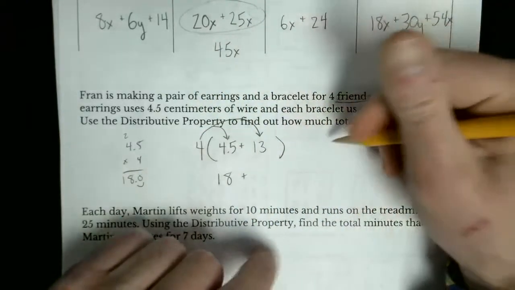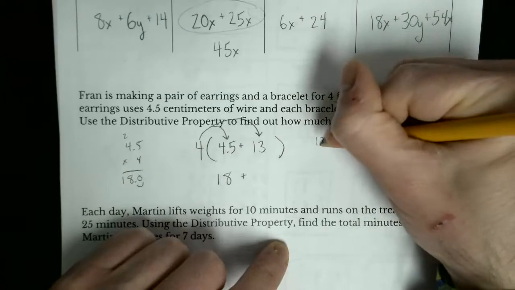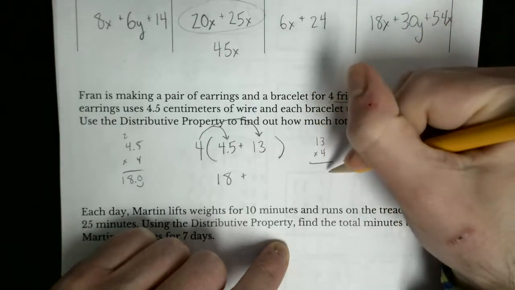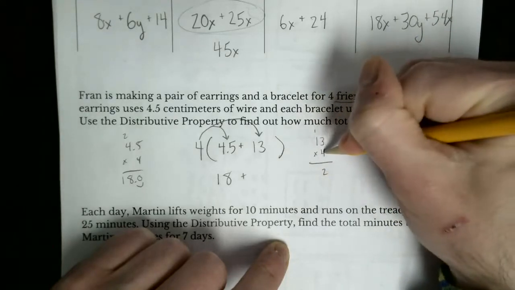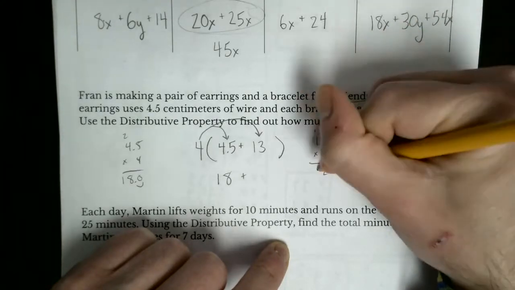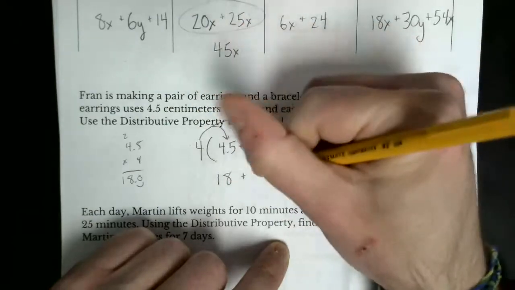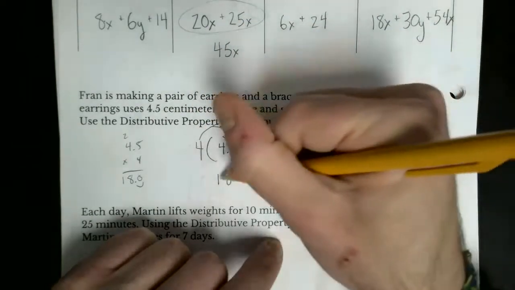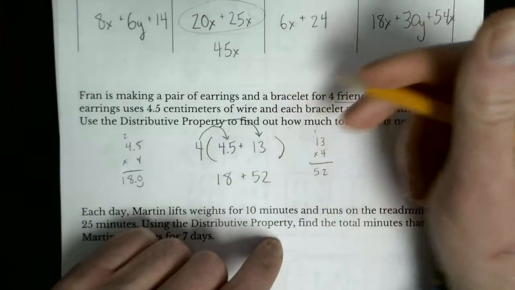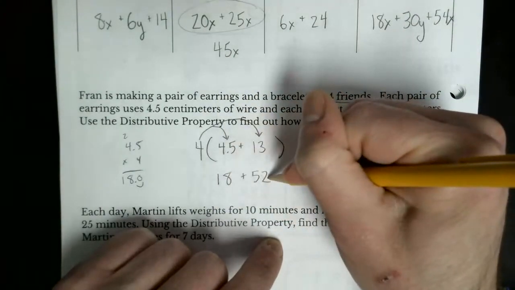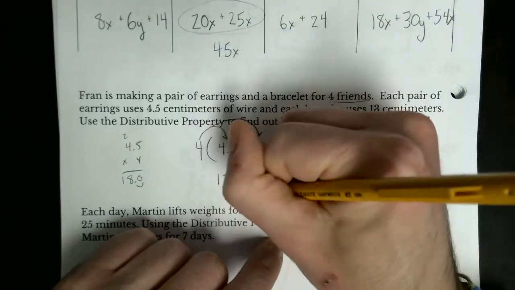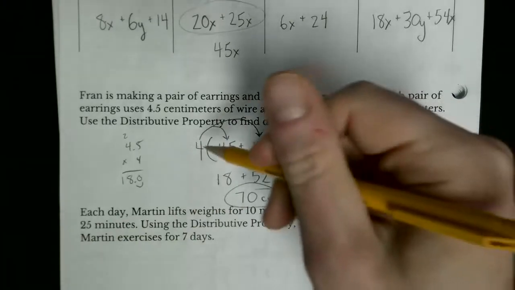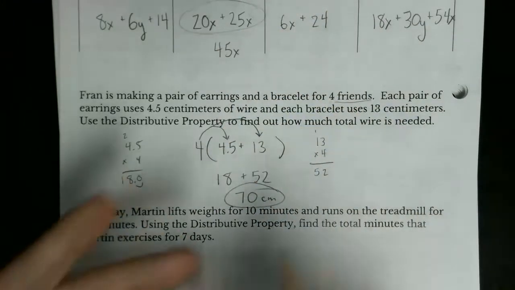4 times 13. Well, if I didn't know that, I could also do that off to the side. 3 times 4 is 12. 4 times 1 is 4, plus 1 is 5. So 4 times 13 would be 52. And now we can add those together. 18 plus 52, well, 8 plus 52 would be 60. So 18 plus 52 would be 70 centimeters. So again, we use the distributive property. We can use it to help ungroup.